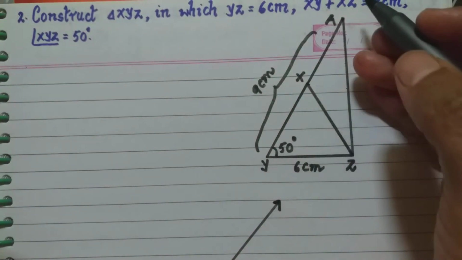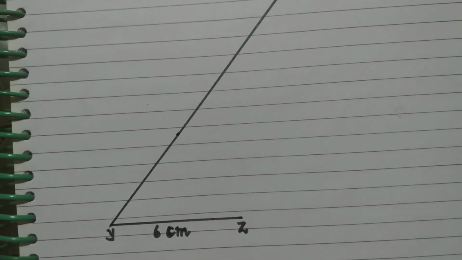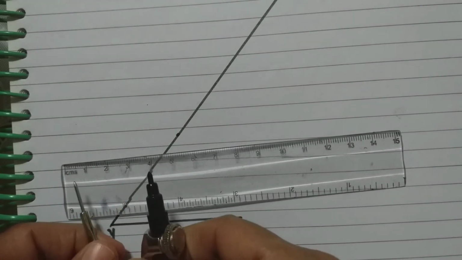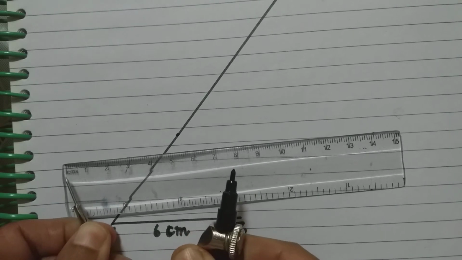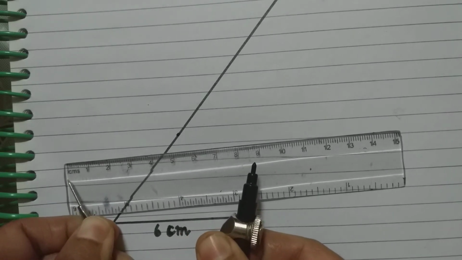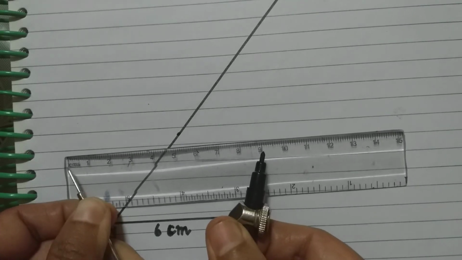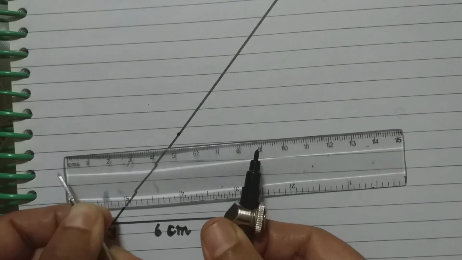We have to see the distance AY as 9 centimeter. So, with the compass, we take the scale and try to take the measurement on the scale as 9 centimeter. Okay, so we have here 9 centimeter.